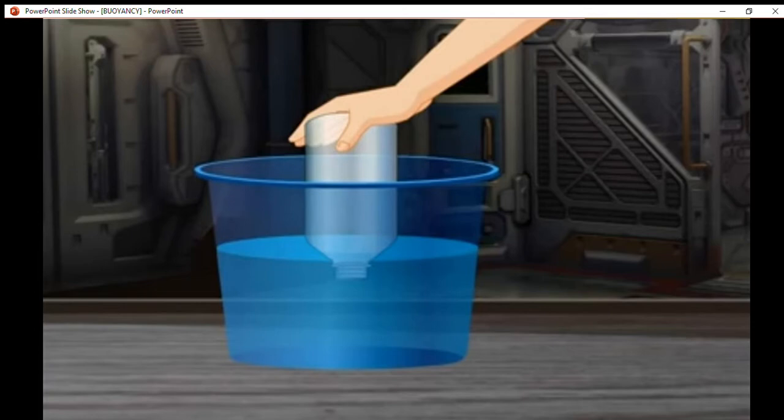Take a bucket of water. Try to push an inverted glass bottle into the bucket. What do you experience? We have to apply downward force. It means the bottle is experiencing an upward force, isn't it? The upward force is due to the force exerted by the water on the bottle containing the enclosed air, opposing the downward motion of the bottle.